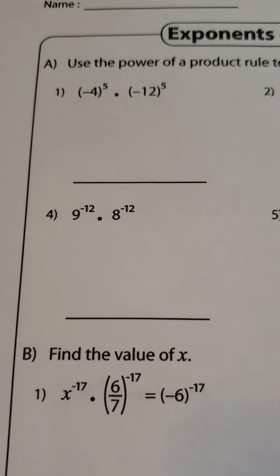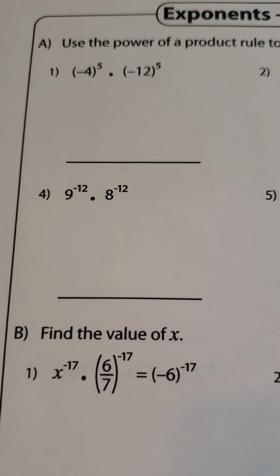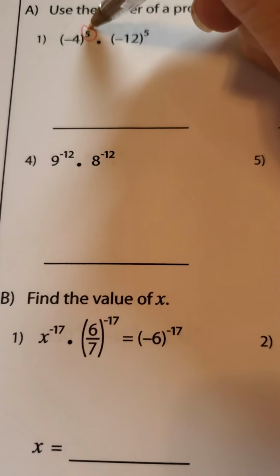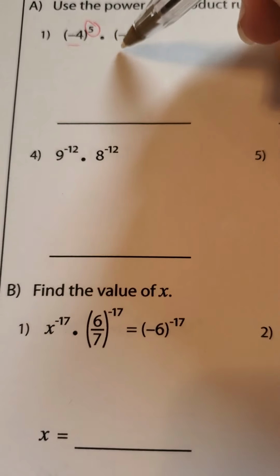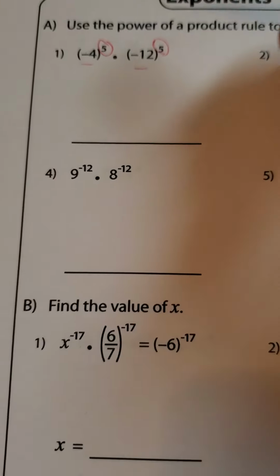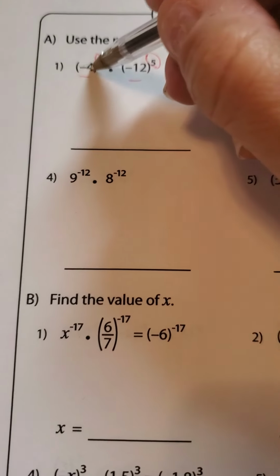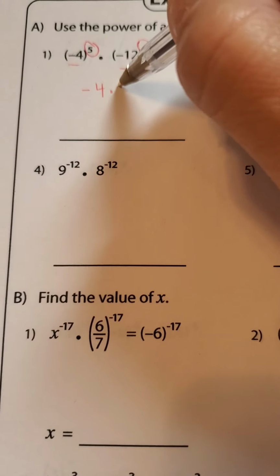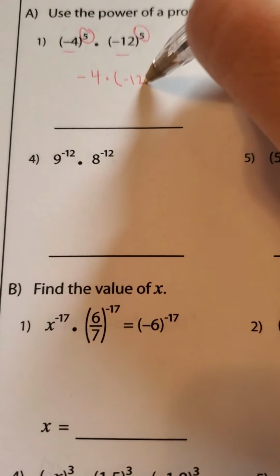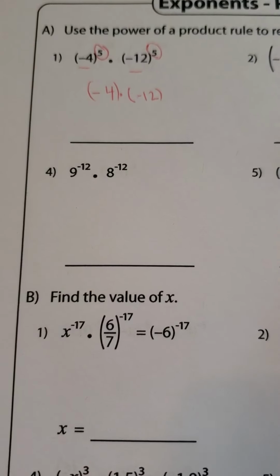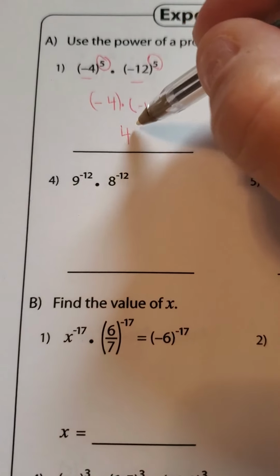So as we look at problems 1 through 6 in part A, notice that the bases are different. Those would be the bigger numbers here and here, but the exponents are the same. So what we're going to do is take these two bases and multiply them together. So I have negative 4 times negative 12. And negative 4 times negative 12 is positive 48.